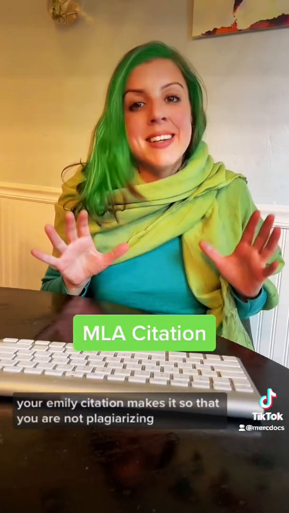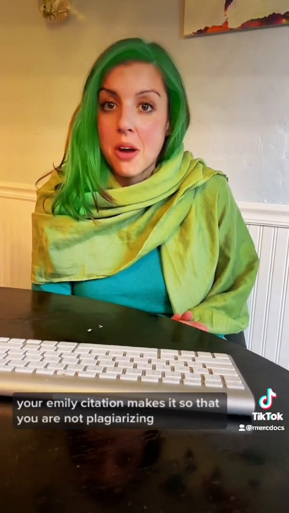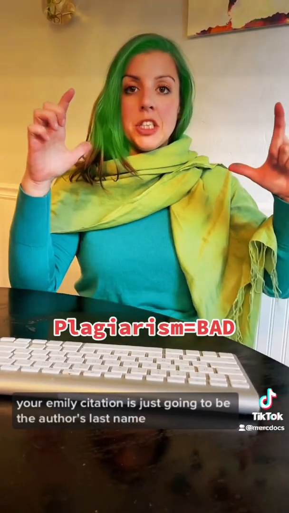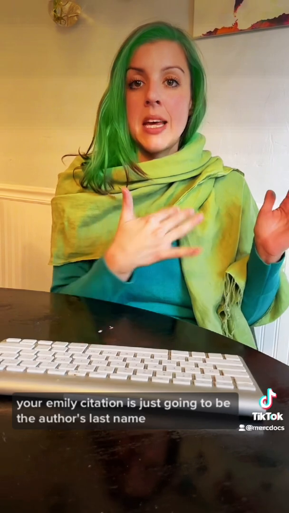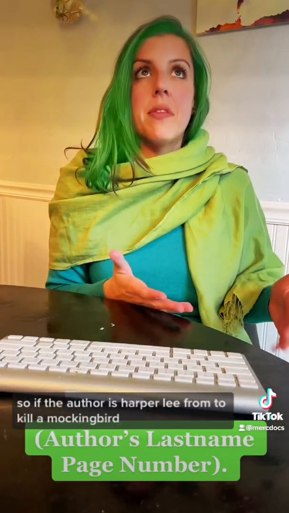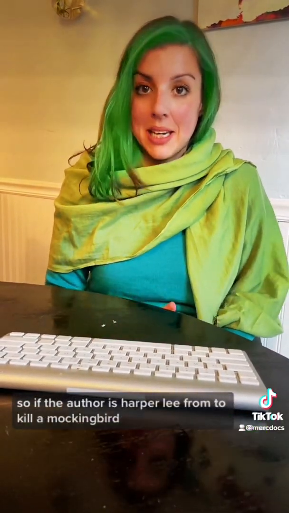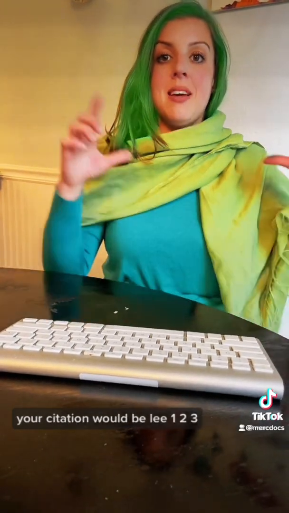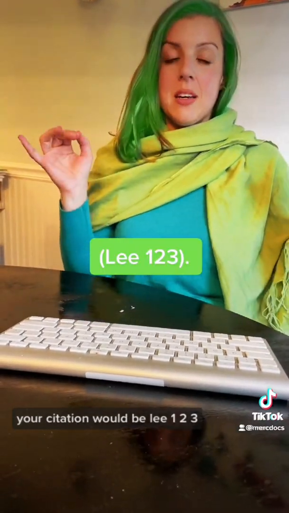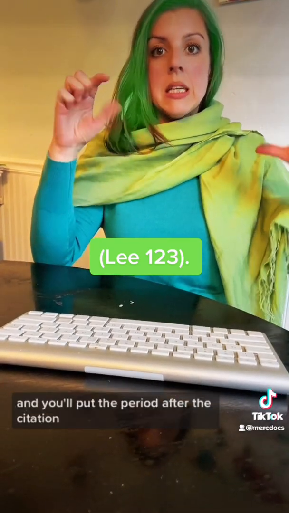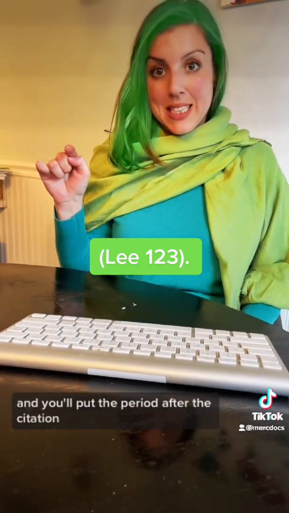Green. Green is your MLA citation. Your MLA citation makes it so that you are not plagiarizing. Your MLA citation is just going to be the author's last name and then the page number. So if the author is Harper Lee from To Kill a Mockingbird and the page is 123, your citation would be Lee 123. You'll encase that in parentheses and you'll put the period after the citation.